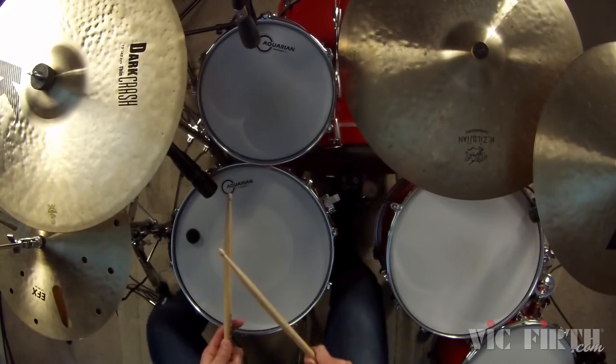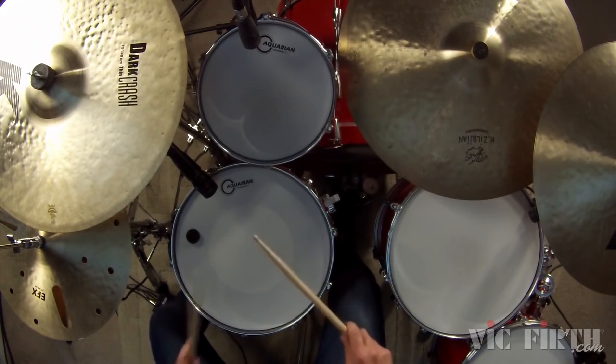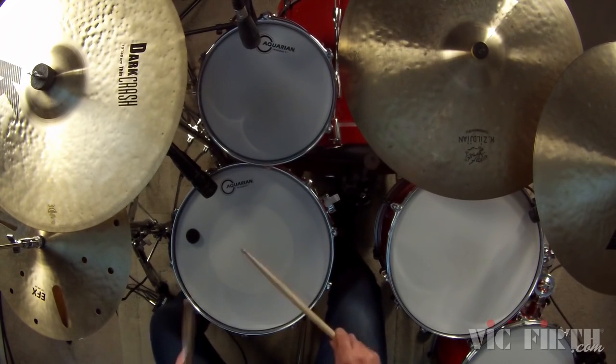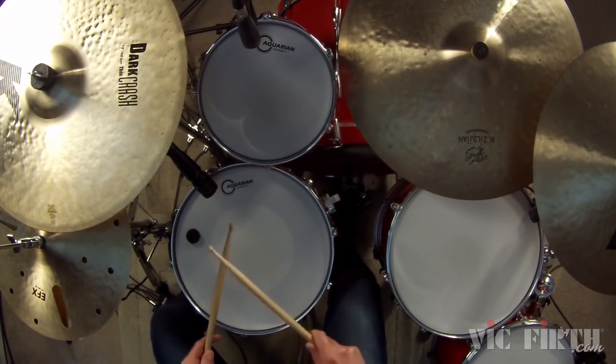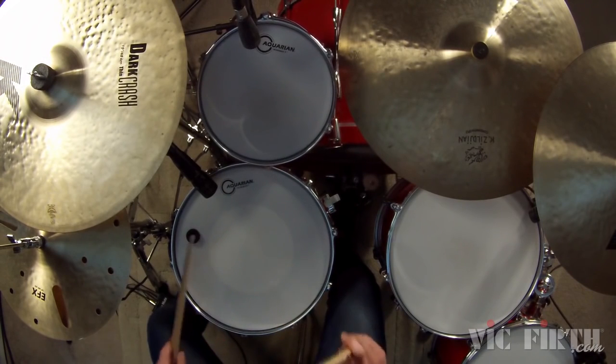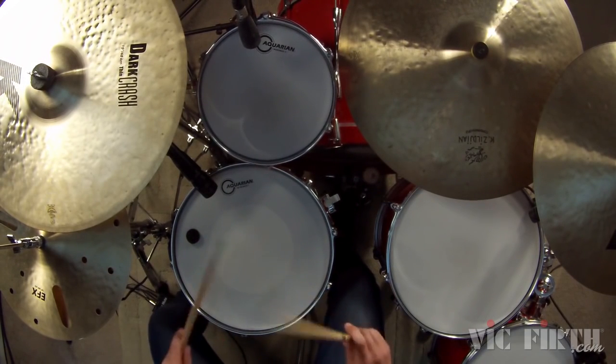We're going to count those 1 e and a, 2 e and a, 3 e and a, 4 e and a. That's my subdivision. That's all of step 1.